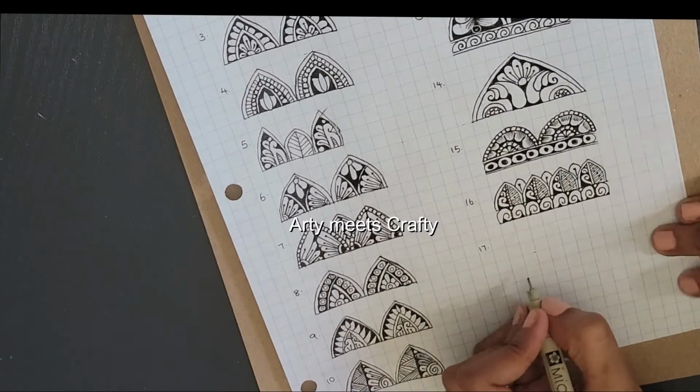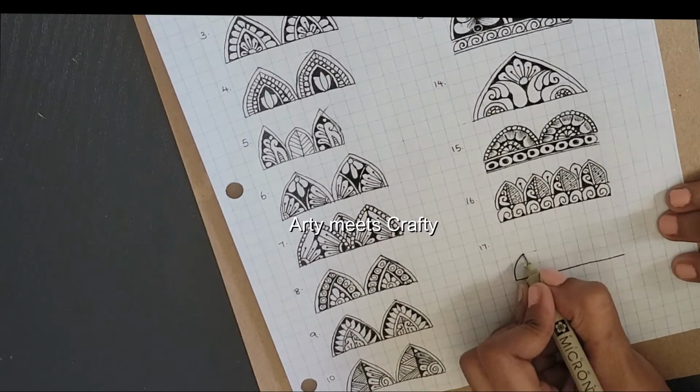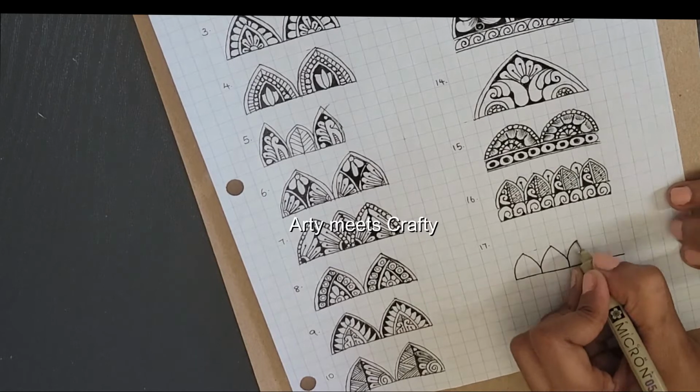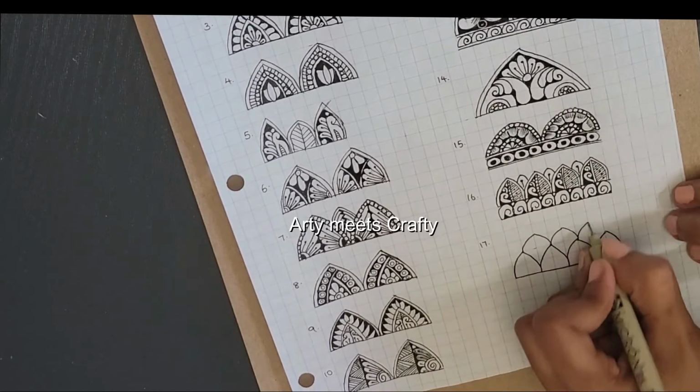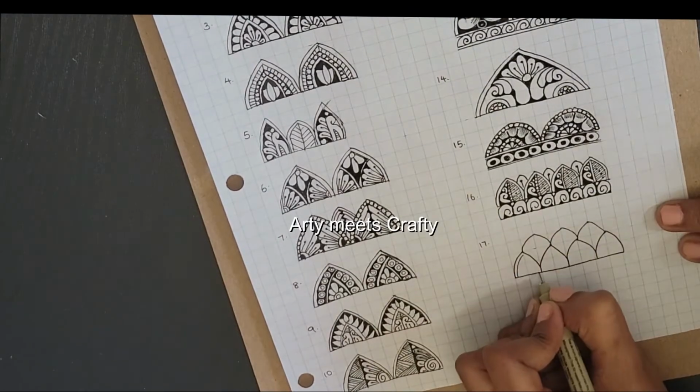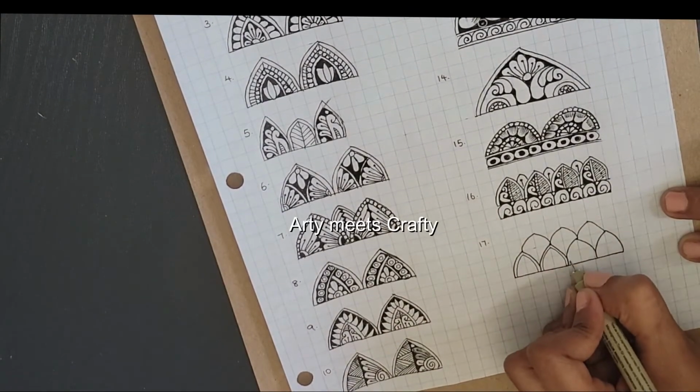Now let us move on to the 17th pattern. Draw a baseline and draw pointed petals spread across two grids. Draw pointed petals in between these two pointed petals and also draw the inner line.